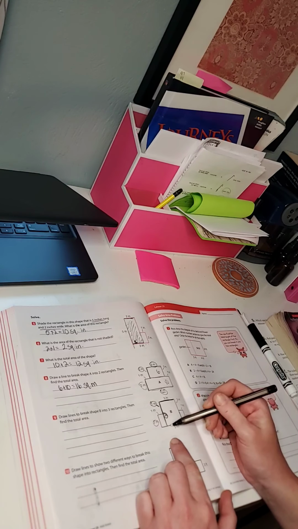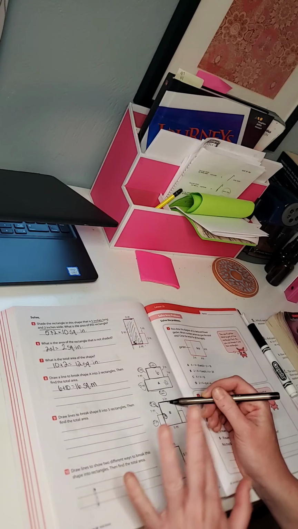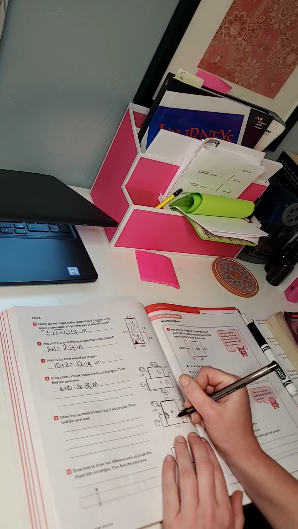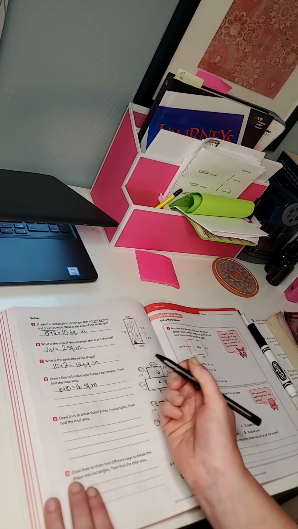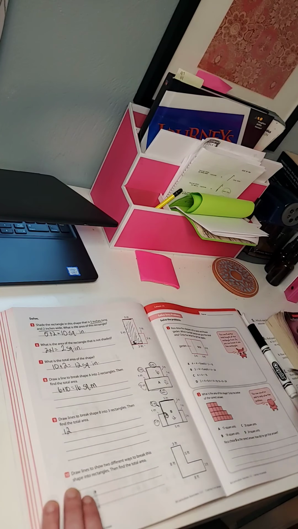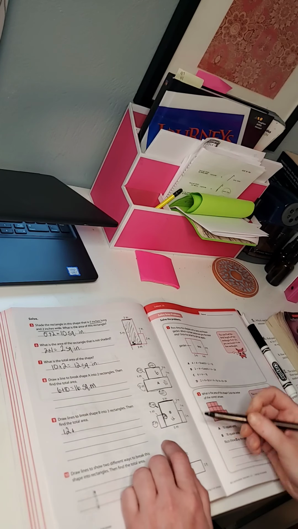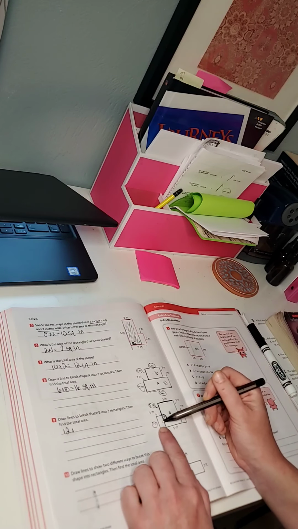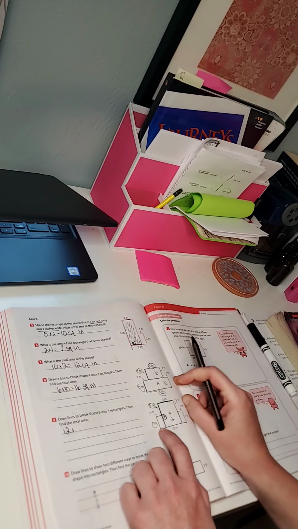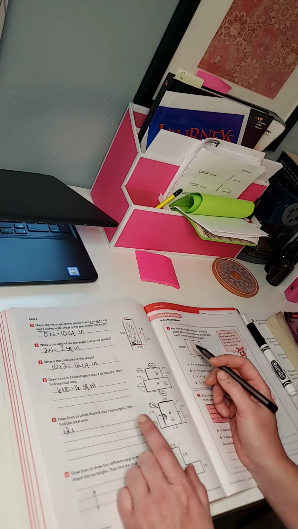Now I'm going to take length times width. 4 times 3. 4, 8, 12. Okay, so I'm going to write 12 there. And knowing that I'm going to add it together. Now once I find this one, I'll have the answer for this one because they are both the same. So let's find it.